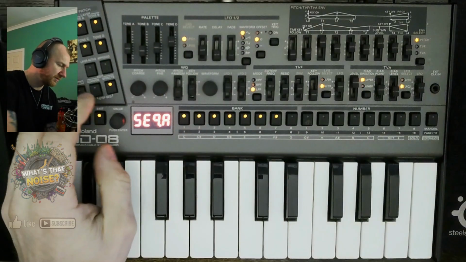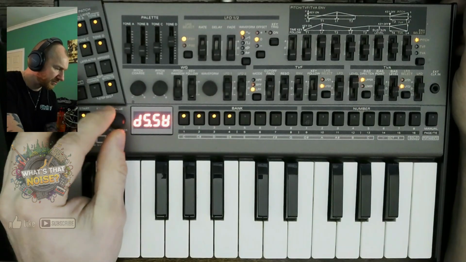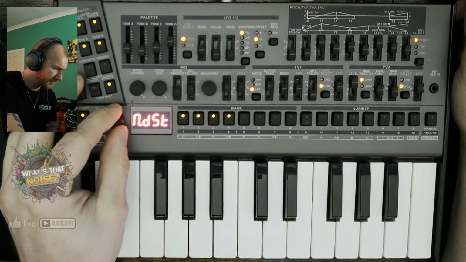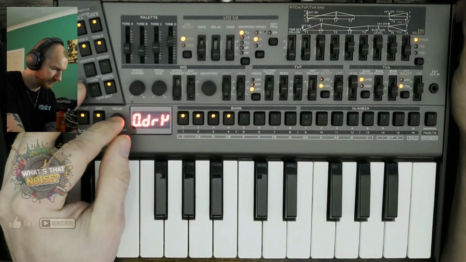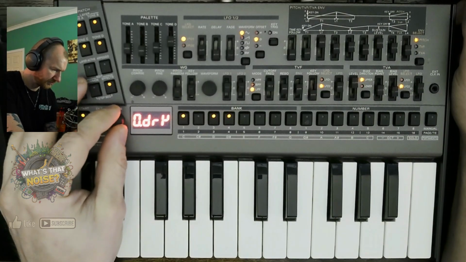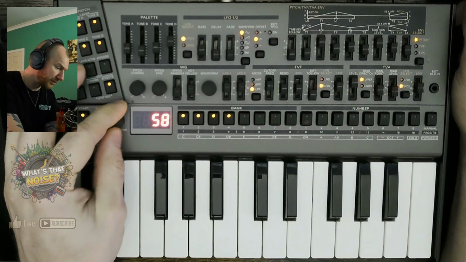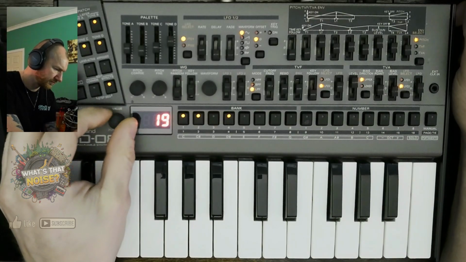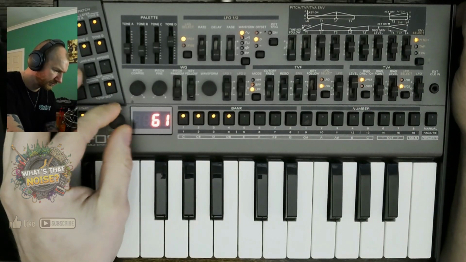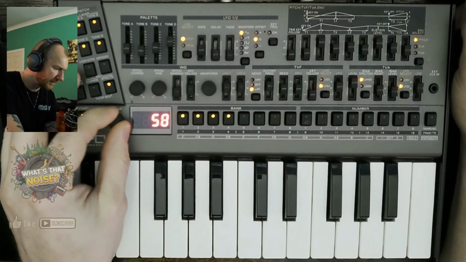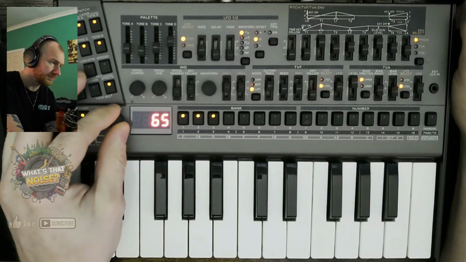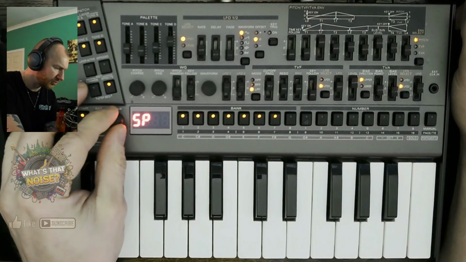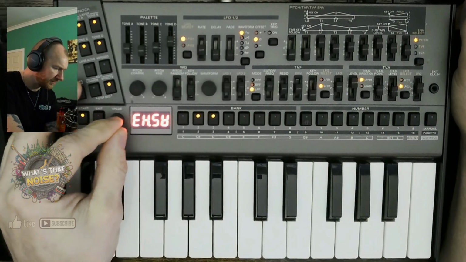So let's go to sequence B and apply some distortion maybe. Type, this one. Dry, wet. And level. That's our distortion, phaser, maybe enhancer, switch on.